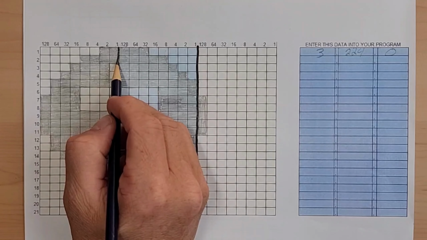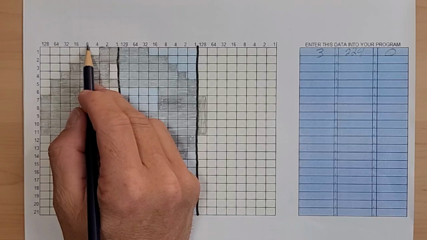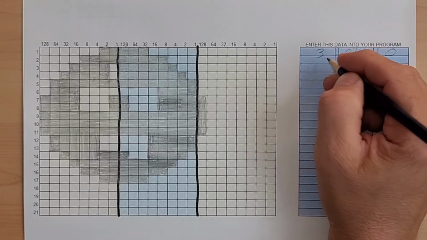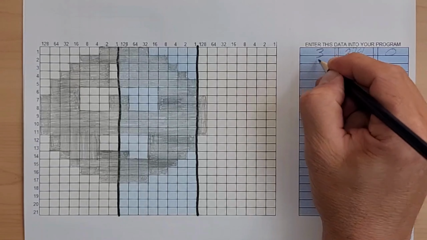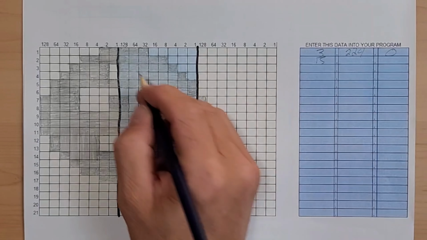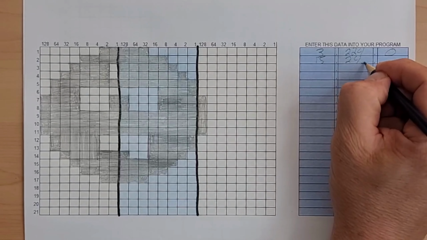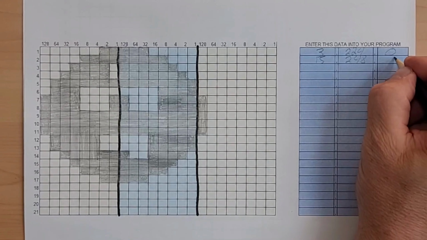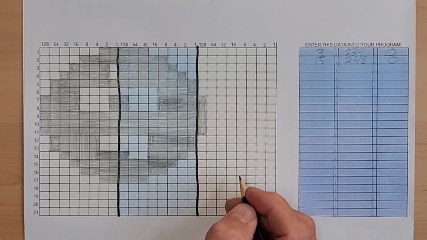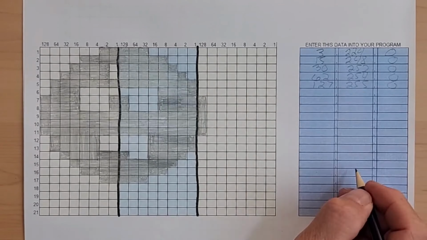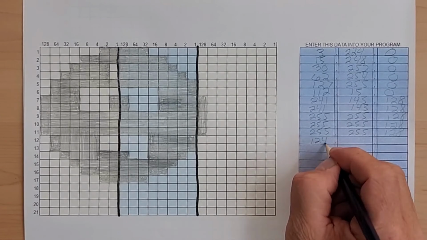There are 4 shaded areas on our sprite, so 8 plus 4 plus 2 plus 1, I say that's 15. Write that down. Now on to the middle, we have 5 shaded areas. 128 plus 64 plus 32 plus 16 plus 8 equals 248. There are no boxes shaded in the last section, so we write 0. And all we have to do is just repeat this, so let's speed it up a little bit.